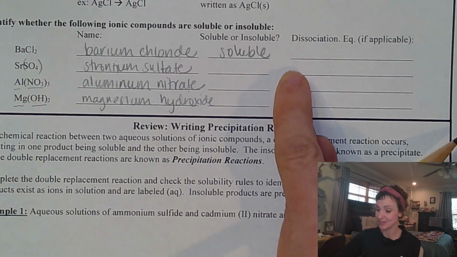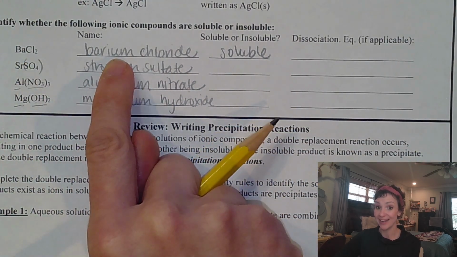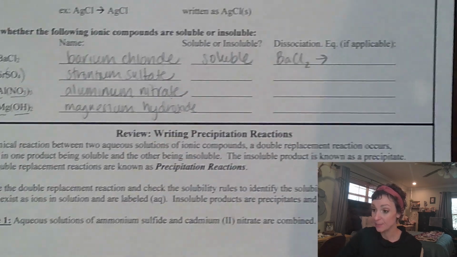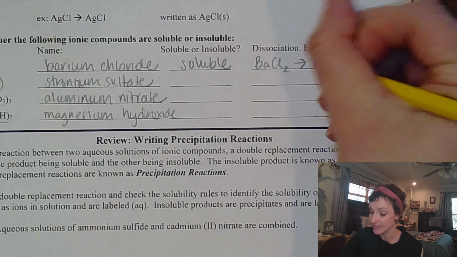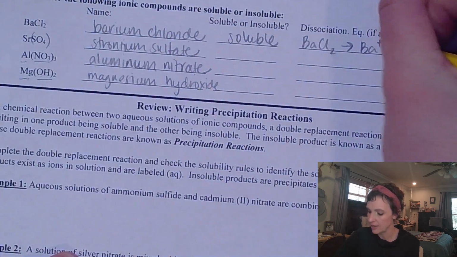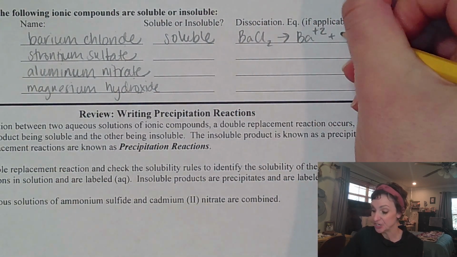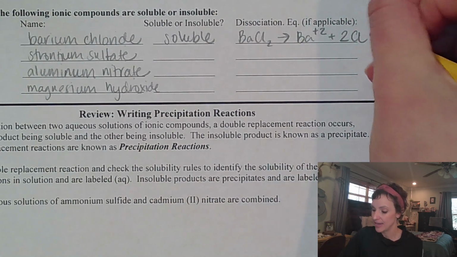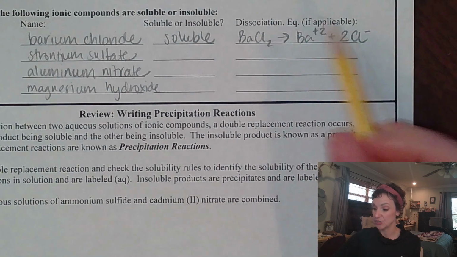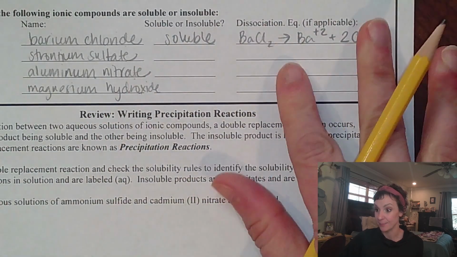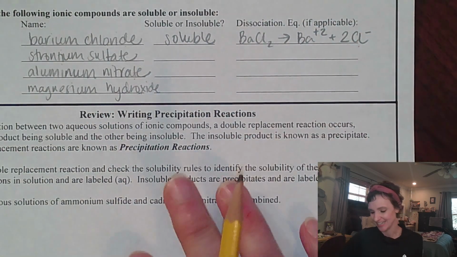So can I write a dissociation equation for barium chloride? I can. It's soluble in water. So just like we did before, it's going to break up into ions. Barium is group 2, right? So it has a +2 charge. There was only one of those bariums. And then chloride, there are 2 of them, is Cl, and each Cl ion has a -1 charge. There's 1 barium ion and 2 chloride ions. There's 3 total ions that barium chloride dissociates into.